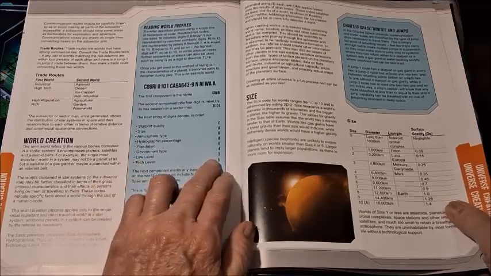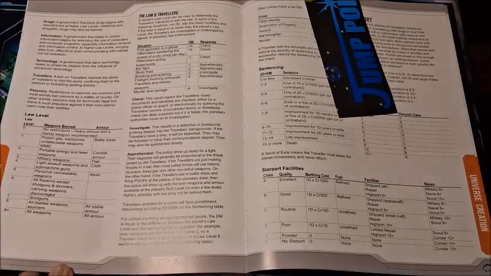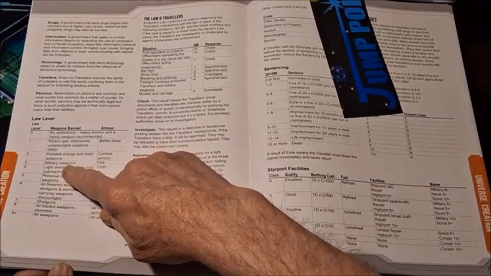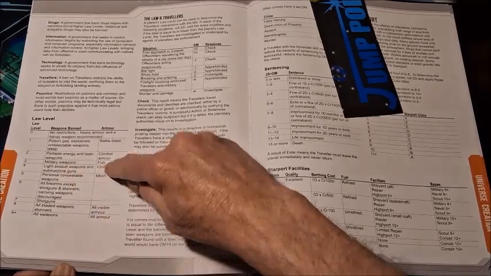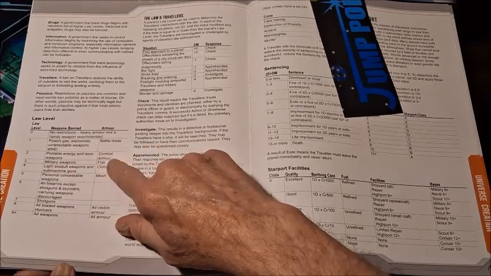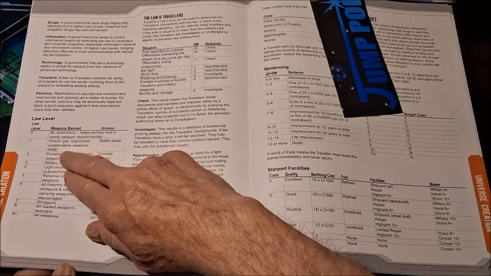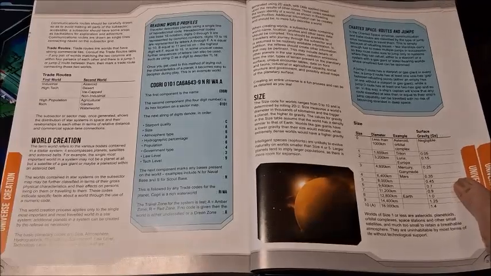And then we look at your law level. What is legal, not legal? This is very important to travelers because they often run afoul of the law, so you want to know what your law level is. This is a law level of 3. So weapons ban would be military weapons and flak armor and everything above on this chart. So portable energy and laser weapons, combat armor, poison gas, explosives, undetectable weapons, weapons of mass destruction, battle dress. They would all be restricted on this planet, so you can't stomp around in your combat armor.